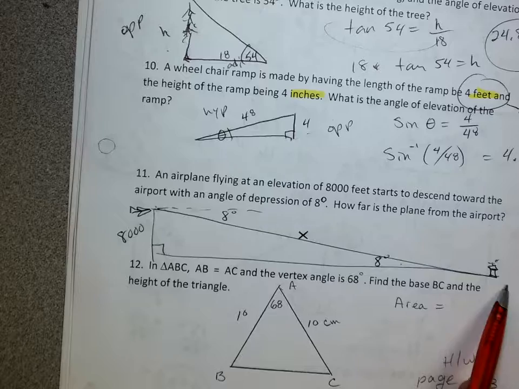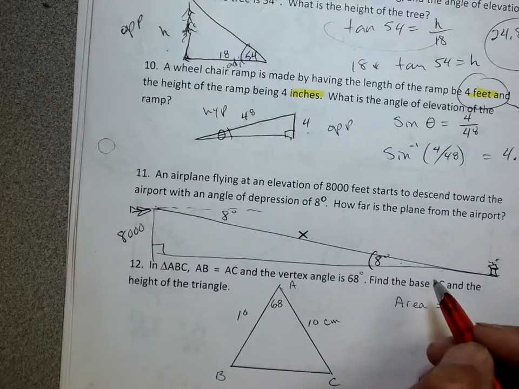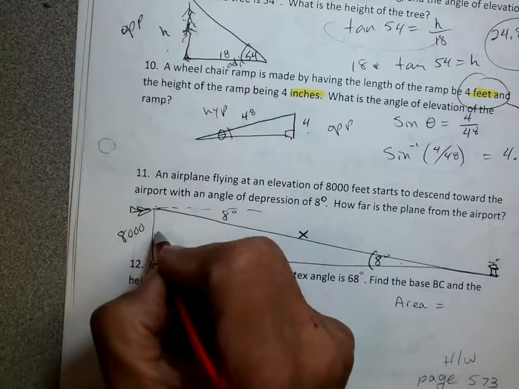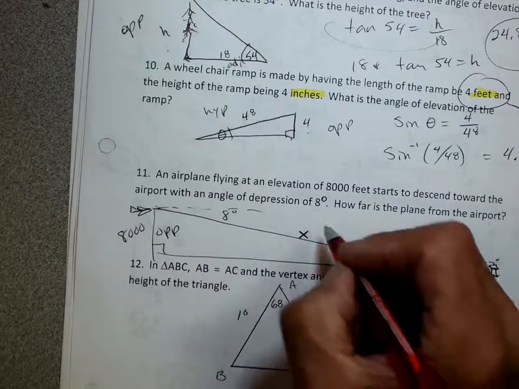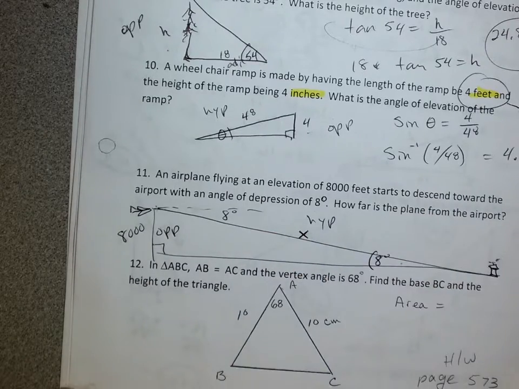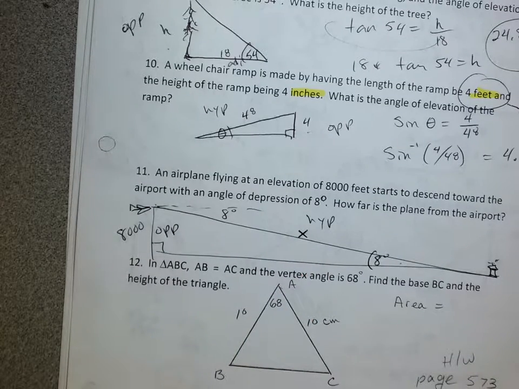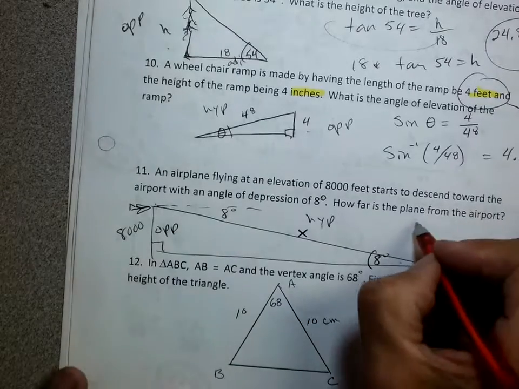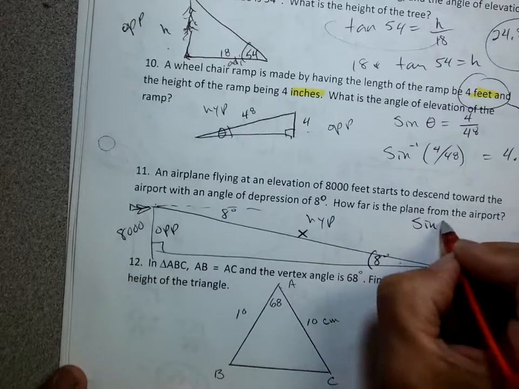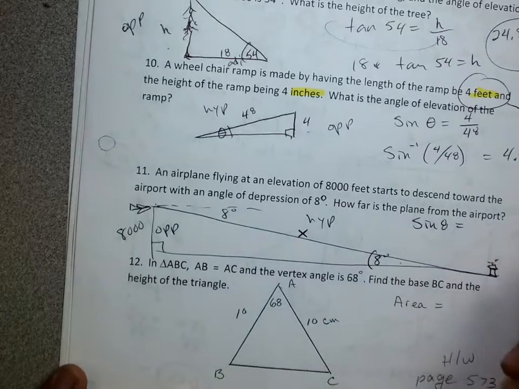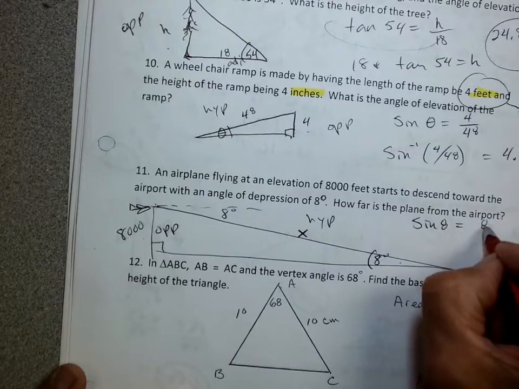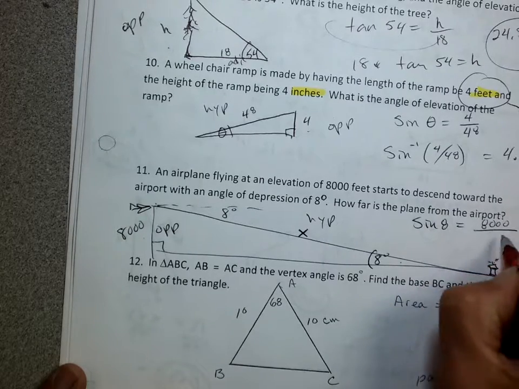So let's go through it. Here's my angle, right? I know my opposite. I want to find my hypotenuse. So the two words I have are opposite and hypotenuse. I look up on the top. Which one of those uses those two words? It's got to be sine. So I'm going to go sine of 8 degrees because that's my theta, theta means angle, is equal to my opposite, which is 8,000, divided by my hypotenuse.